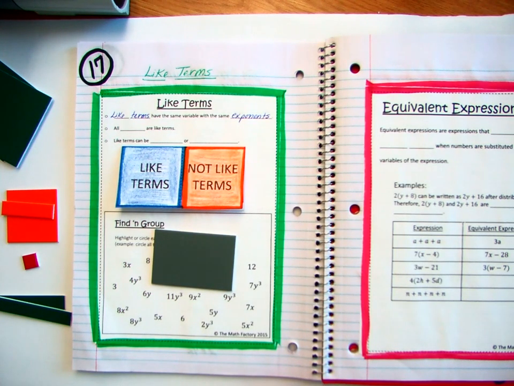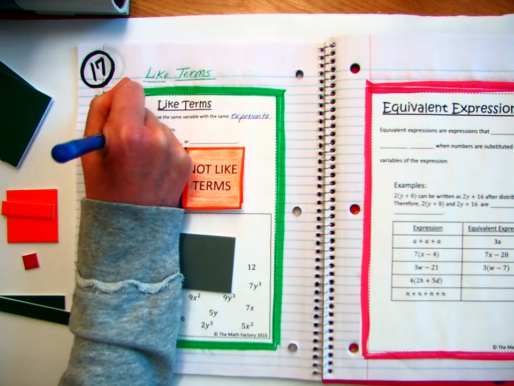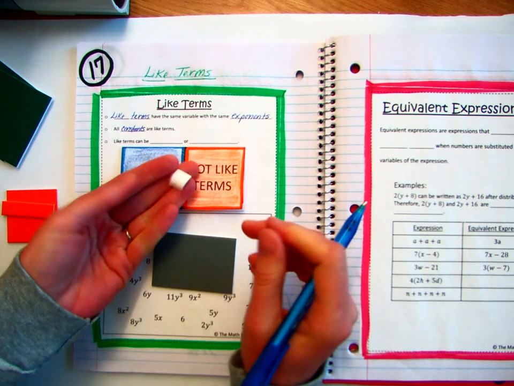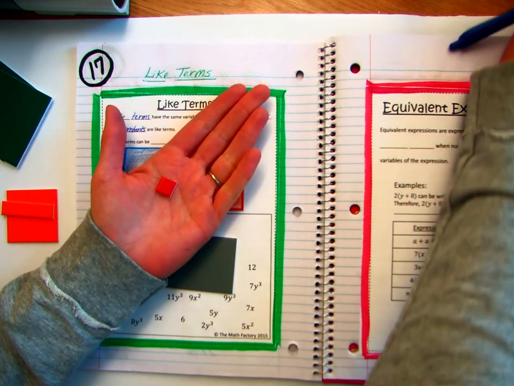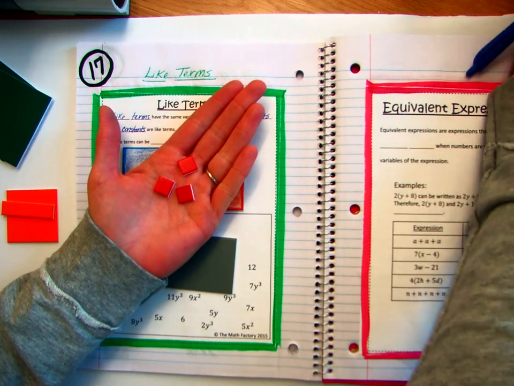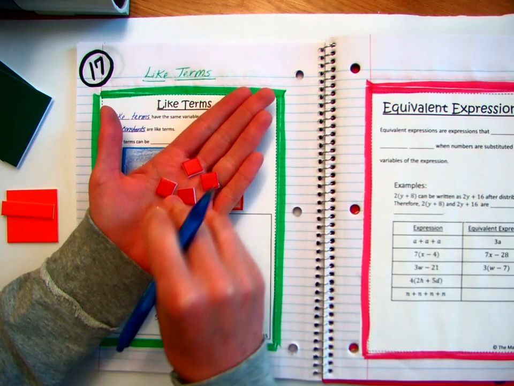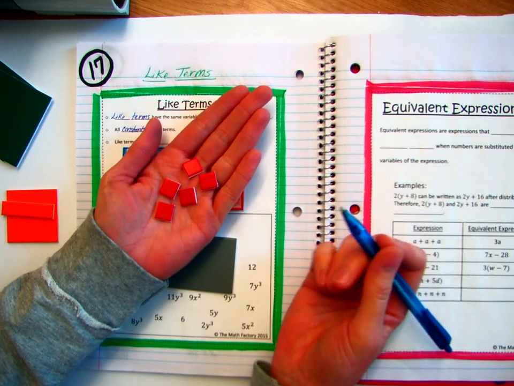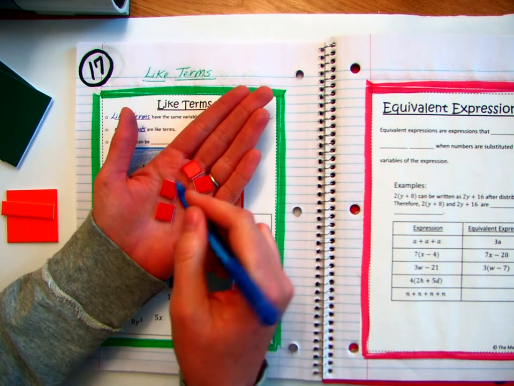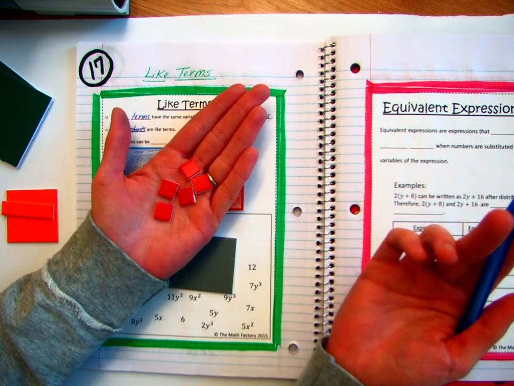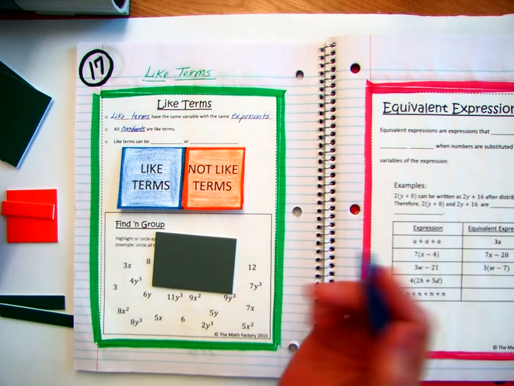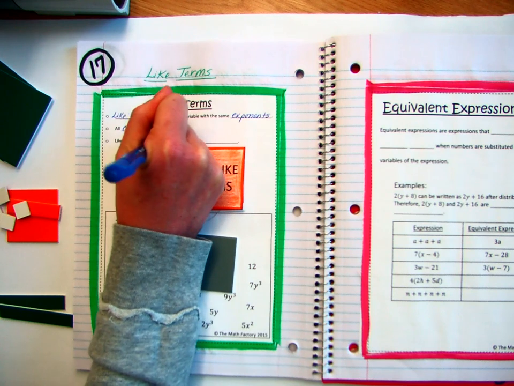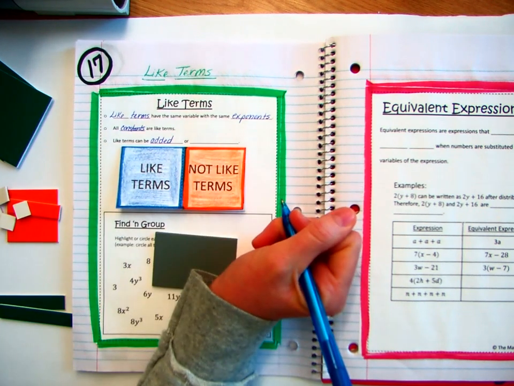All constants are like terms. Constants means a red goes with a red goes with a red. They're all in the same group. None of these red ones represent a variable. They represent constants. So right there, I have the number 5. It is not like the other blocks. And constants can always go together because, quite frankly, they're just regular numbers. Like terms can be added or subtracted.